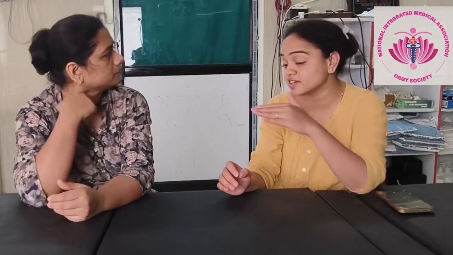In a pediatric patient, the spinal cord ends at L2, so you should not go above L2. In an adult, we can go up to L1 also. So I think it is more difficult when we are dealing with pediatric patients.